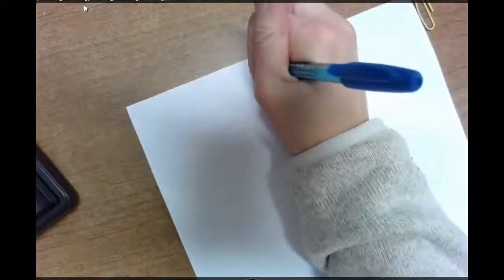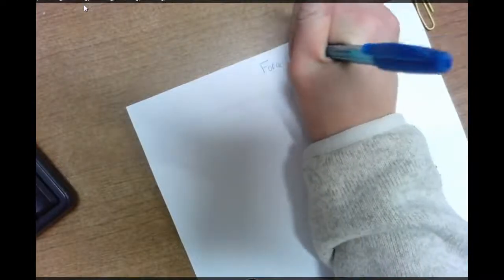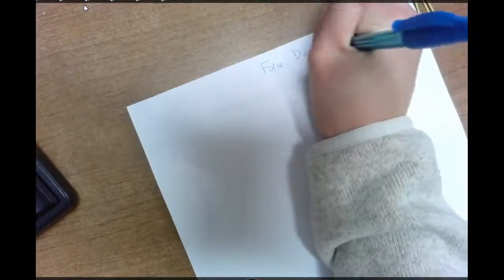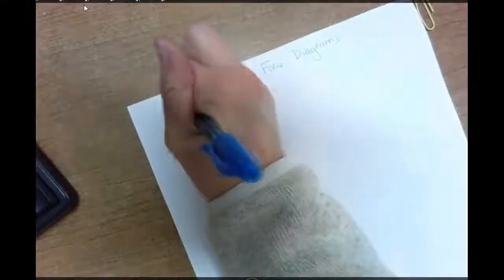Alright, I want to make this video to help with force diagrams, which is what we see in 6.01, that lesson. First of all, just the basics of force diagrams. When you draw a force diagram, you don't draw the object. You don't draw anything around the object. You're not drawing a picture.